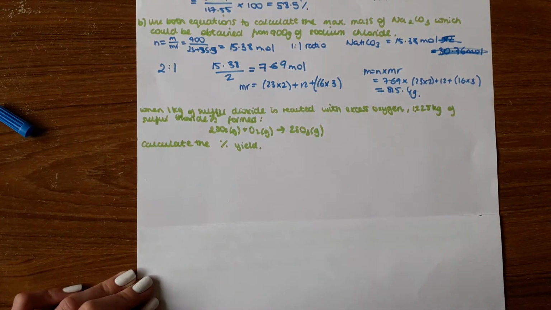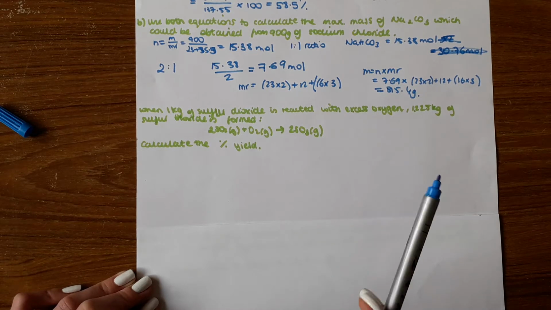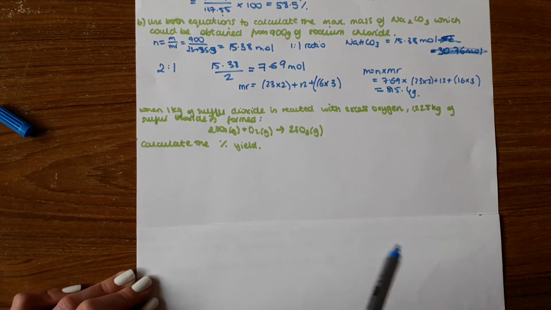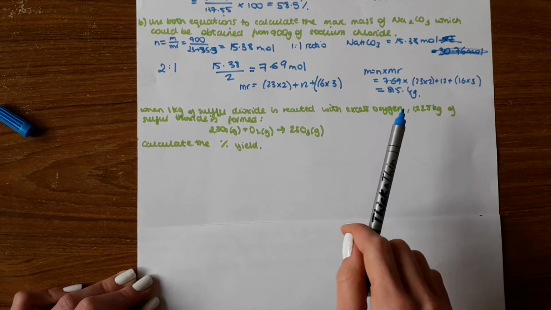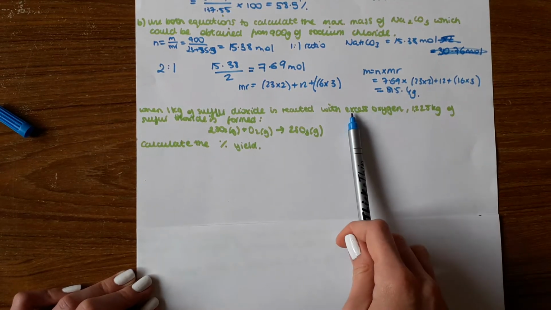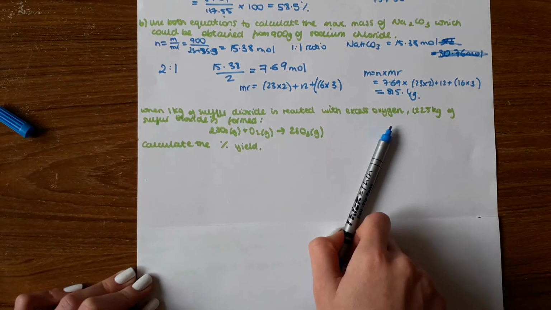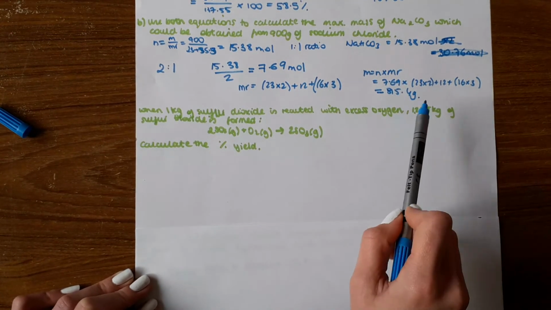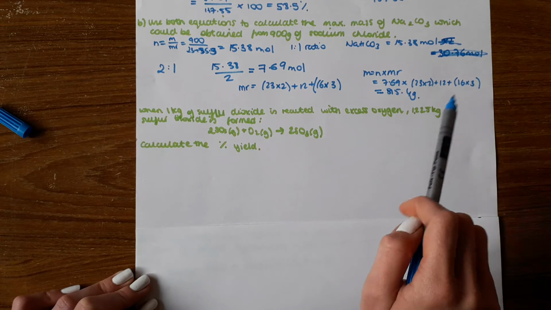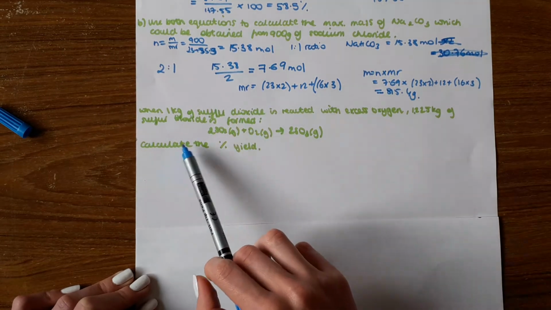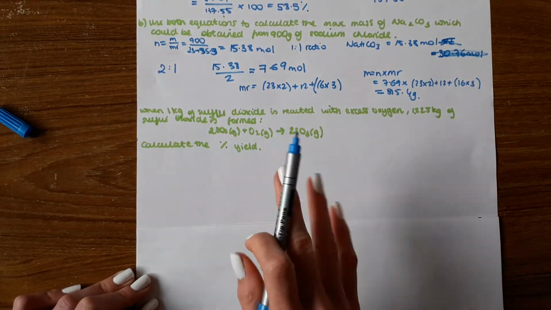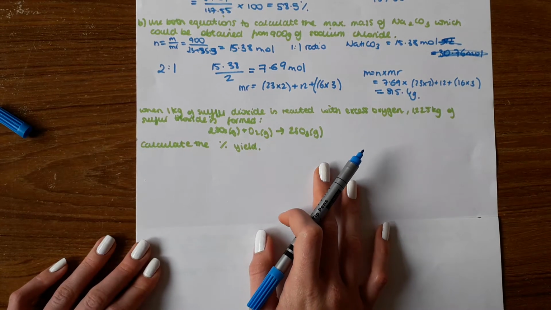And the next question. When 1 kilo of sulfur dioxide is reacted with excess oxygen, this means you don't have to take oxygen into consideration because there will be enough oxygen for the reaction to be complete. 1.225 kilos of sulfur trioxide is formed. This is the equation, and now we've got to calculate the percentage yield.